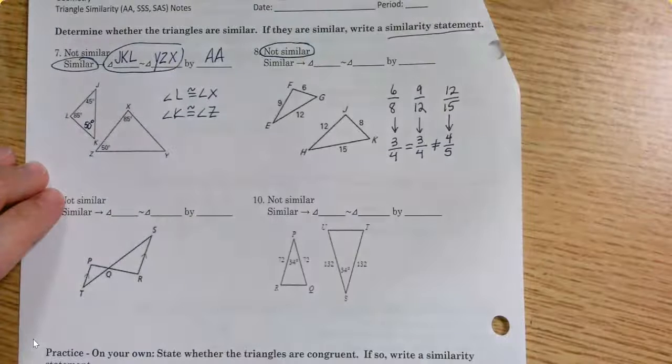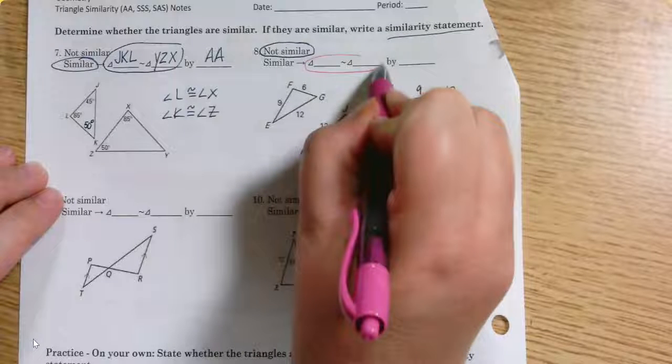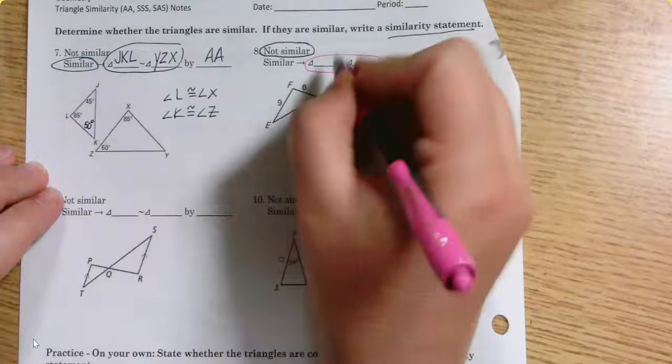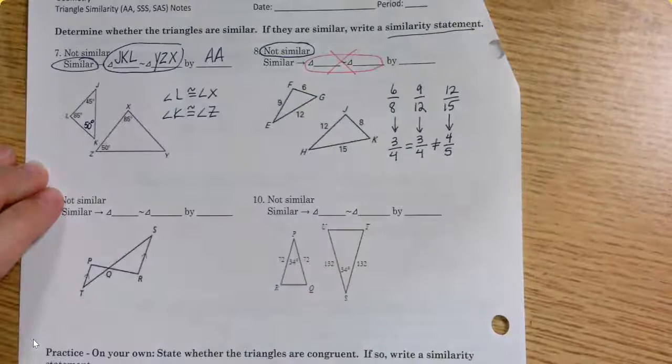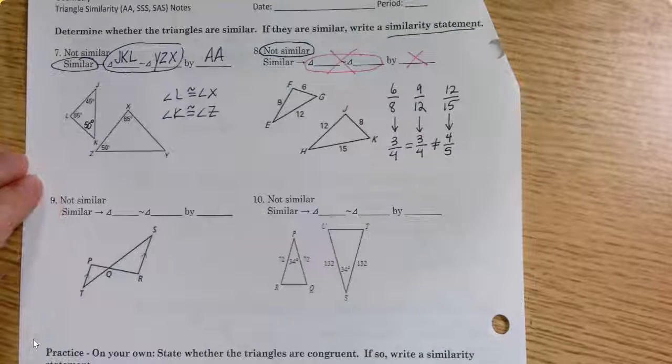And please notice, if they're not similar, I'm not about to write a similarity statement because that's what that says. It says they're similar. So don't write one of those if they're not similar. And we don't have a reason because they're not similar. All we can say is they're not similar. Number 9.